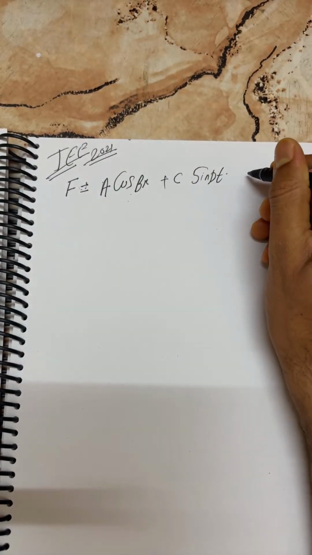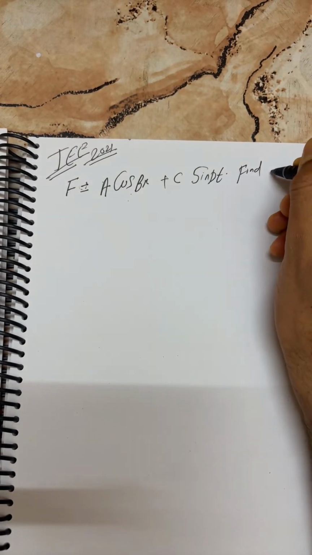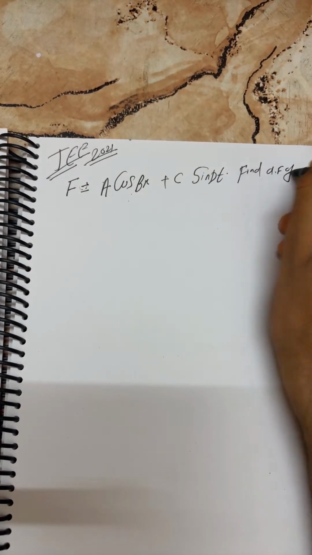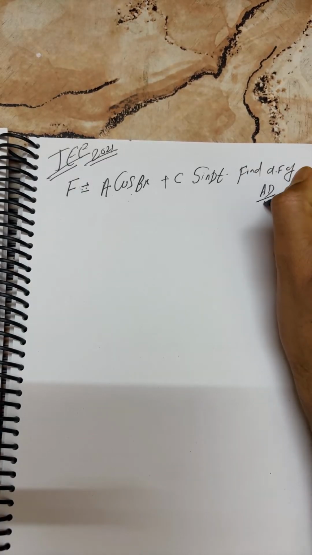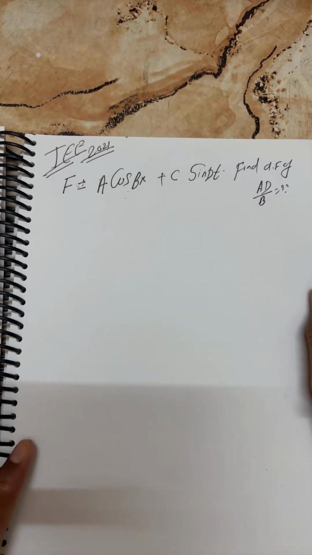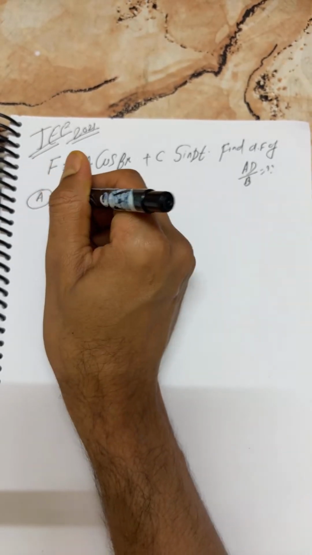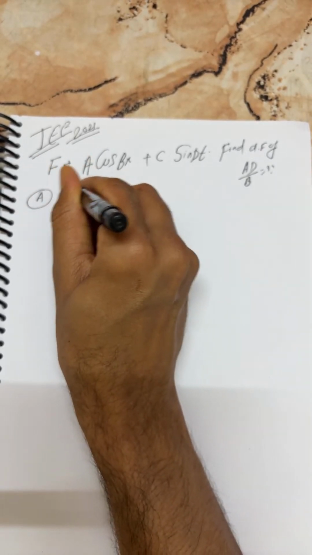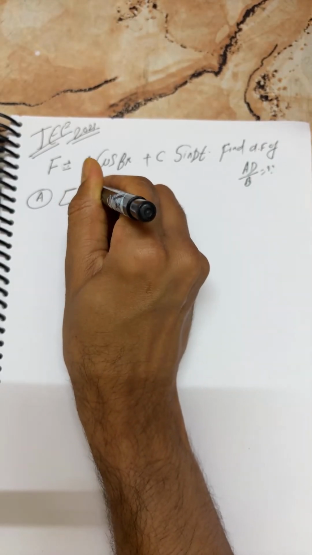Find the dimensional formula of A D by B. Find the dimensional formula of A D by B, students. Okay, I'll write the options here so that all of you can answer in the chat box. Otherwise, it's very tough to type.